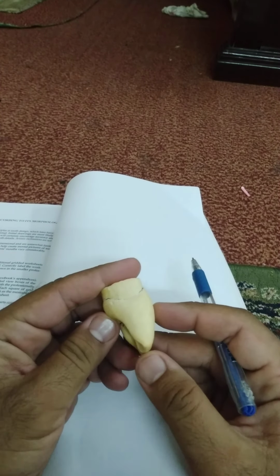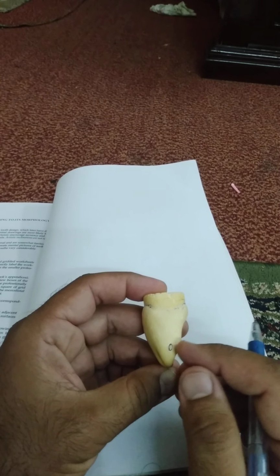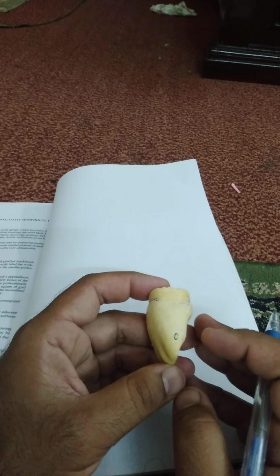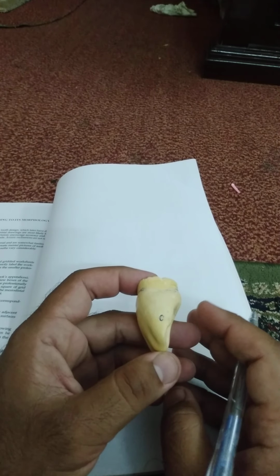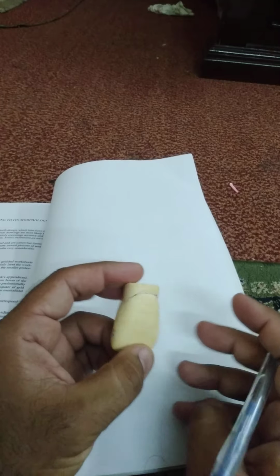Because it contacts the lateral incisor, this distal contact area is a little smaller than the mesial contact area, but still in the incisal third, near the junction of the incisal and middle third. It is also ovoid. So this was all about the proximal surfaces of the maxillary central incisor.